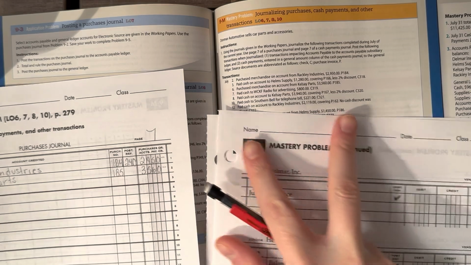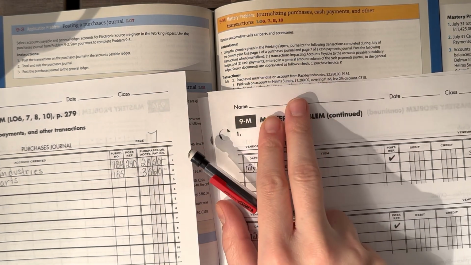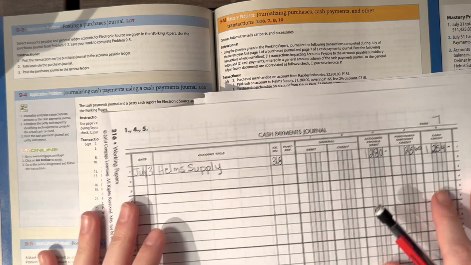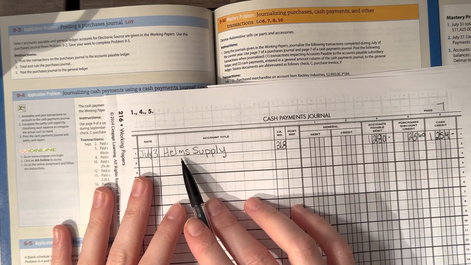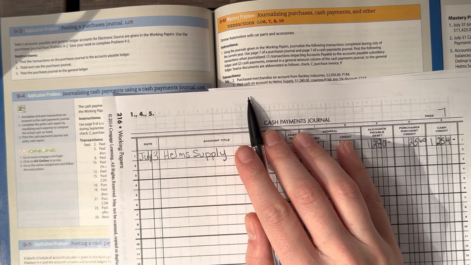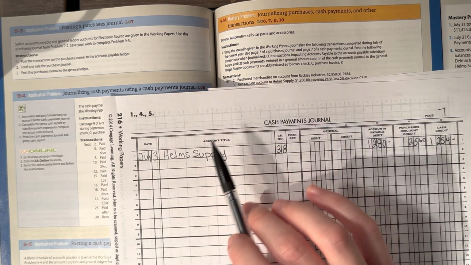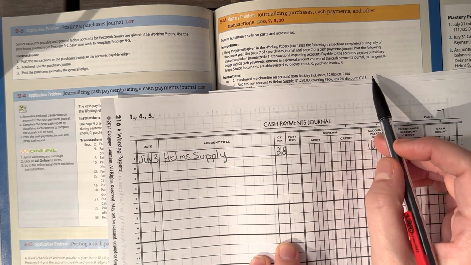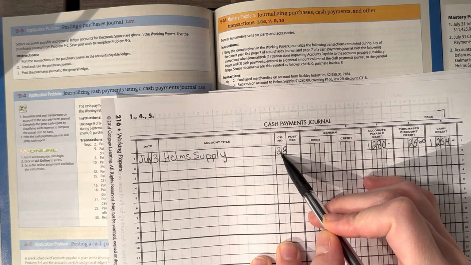Next one is the third, paid cash on account to Hems Company. And so I did that. I went here, July 3rd. This is cash now. We're in the cash payments journal. So paid cash on account to Hems Supply. So I wrote Hems Supply, July 3rd. The check number was 318.